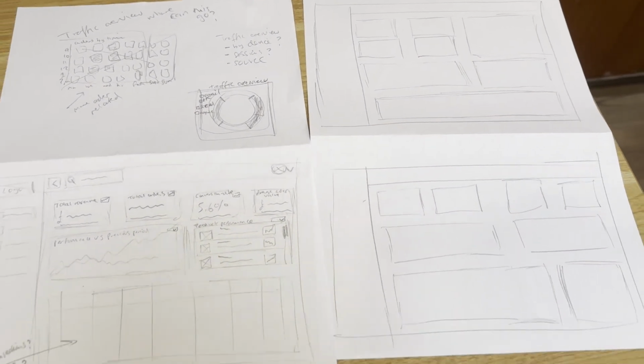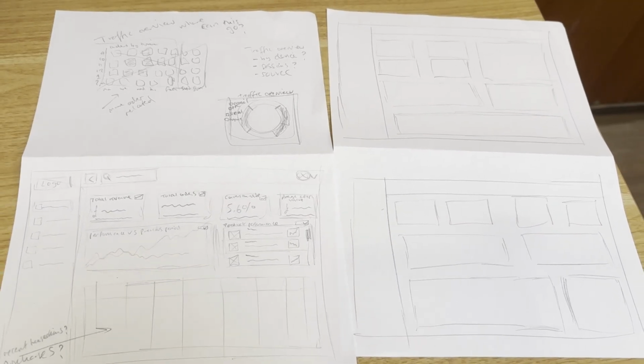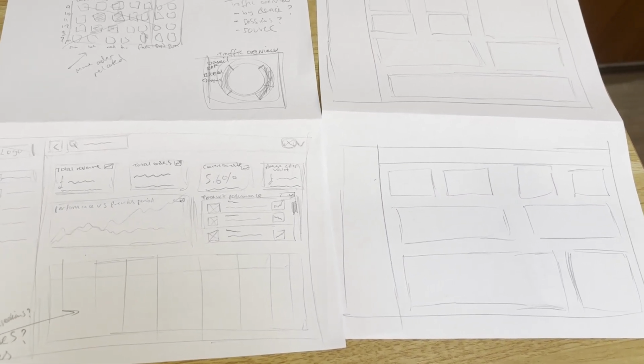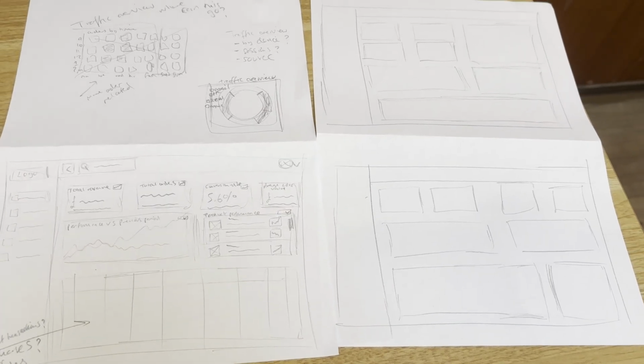So yeah, that's what I'm going to do next. I'm going to speed up this part of the video and translate this chaos that you see in these sketches into a slightly more refined sketch, and we'll go from there. So I'll see you in a bit.